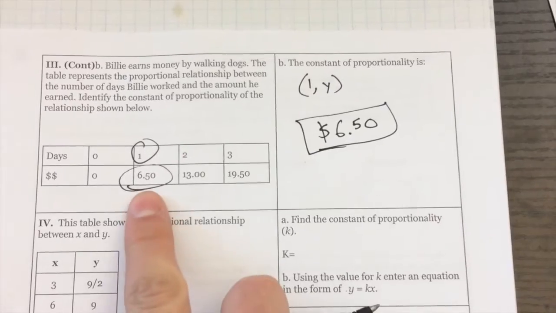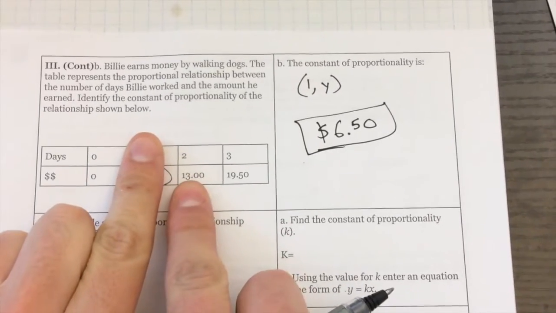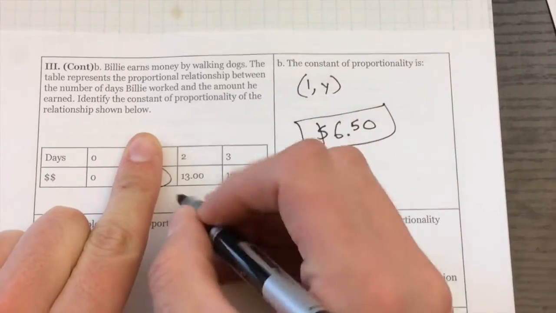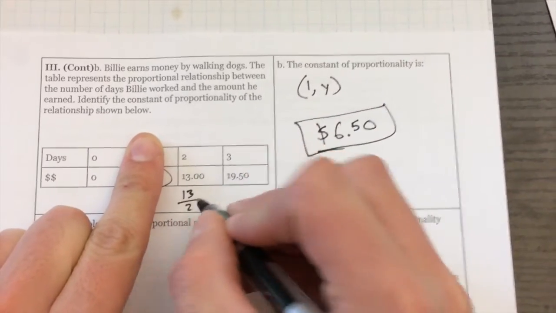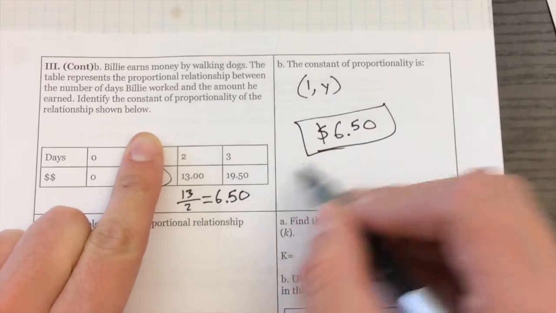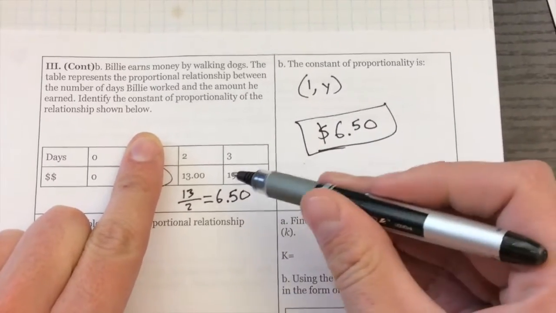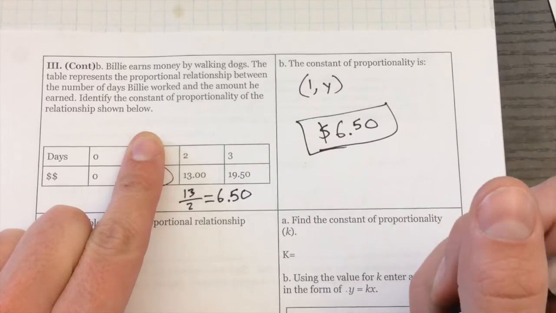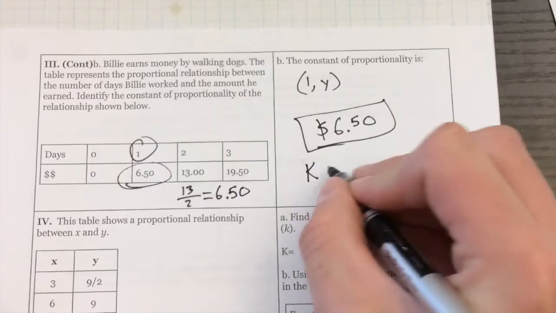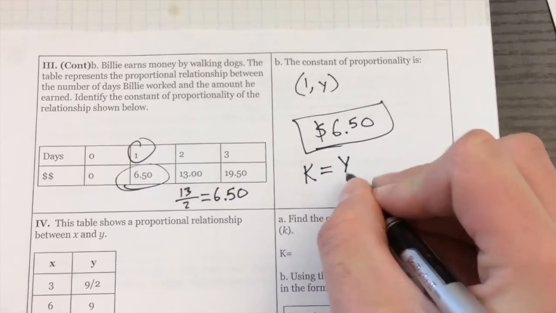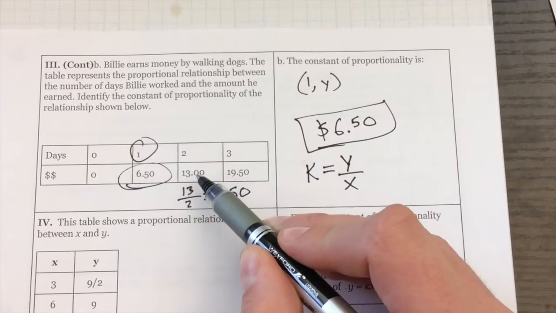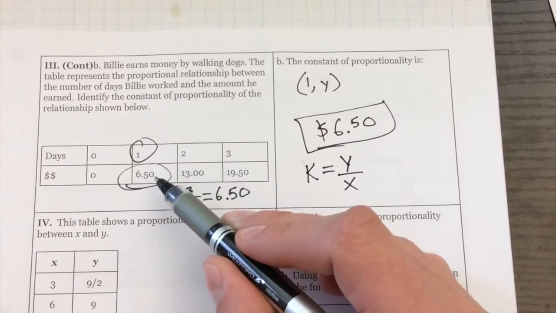Now, if I was not given this point, let's say I was only given this point right here, I could still find my unit rate by dividing 13 by 2. So if I took 13 and divided it by 2, that would give me 6.50, or 6.5, which is the same thing. Or I could divide 19 by 3. The key here is that the unit rate, or constant of proportionality k, is always equal to whatever the y is divided by the x. So 19.50 divided by 3. 13 divided by 2. Or 6.50 divided by 1.